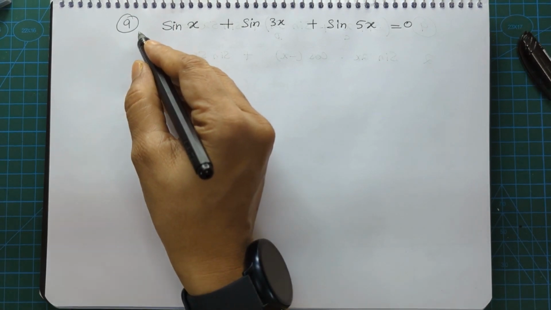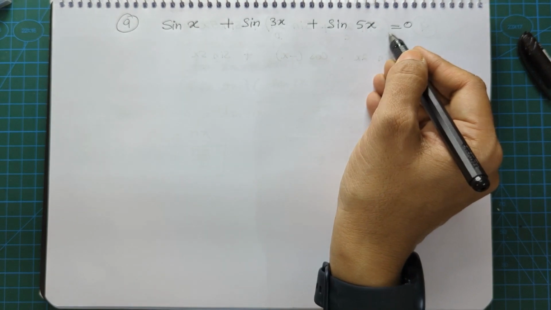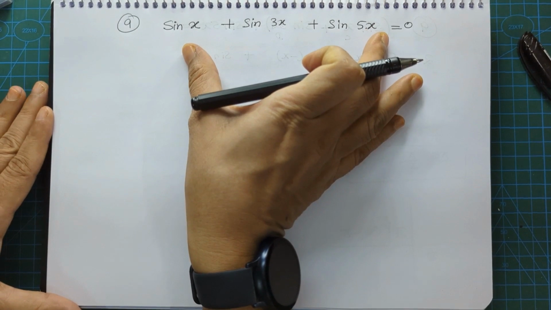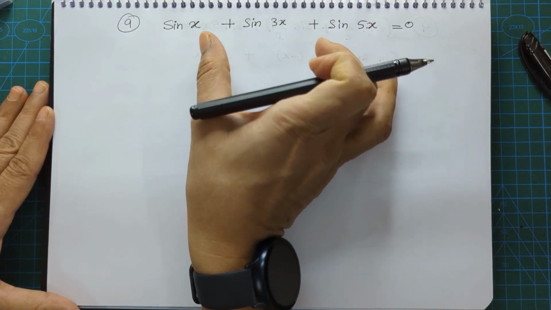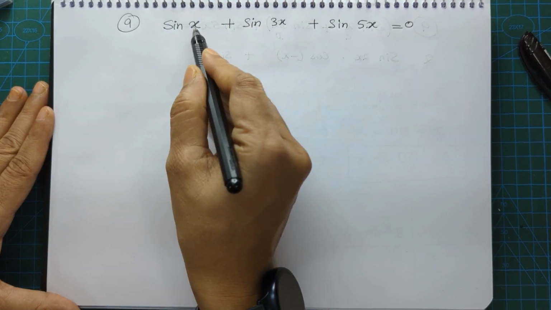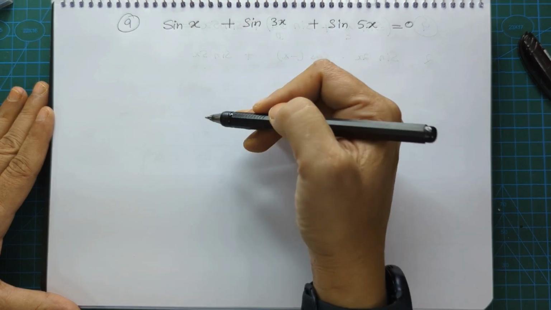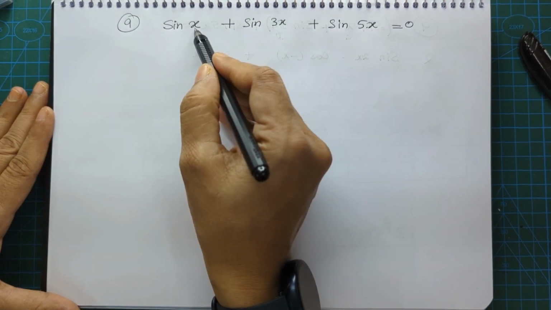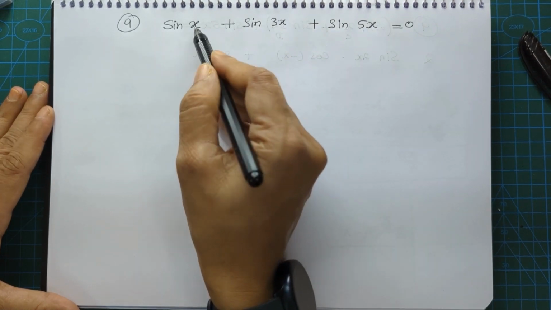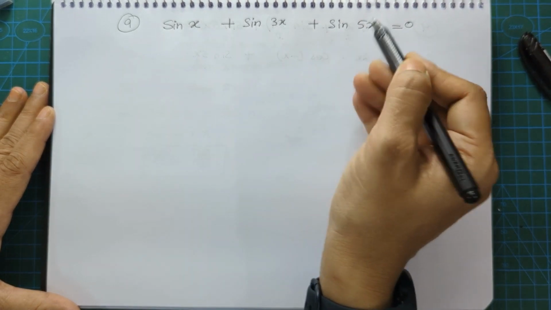The ninth question of exercise 3.4, the last question: we have to find the general solution of this trigonometric equation, meaning finding the value of x. We cannot find a direct solution, so we first have to simplify this. For simplifying, we take two terms in the form sin c plus sin d and apply the sin c plus sin d formula, reduce it further and get the solution. When we take these two, we get sin of (c plus d) by 2, that is 2x, and (c minus d) by 2, that is x, and then we cannot simplify further because 5x is a bigger one.